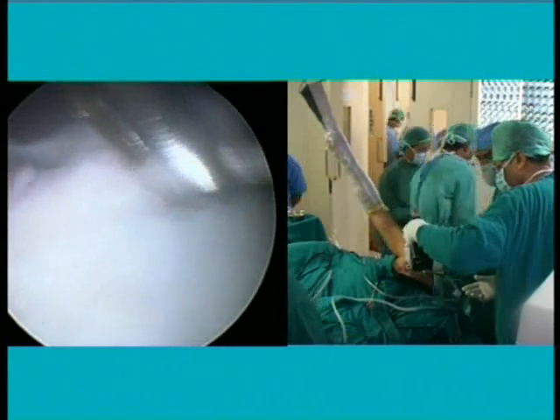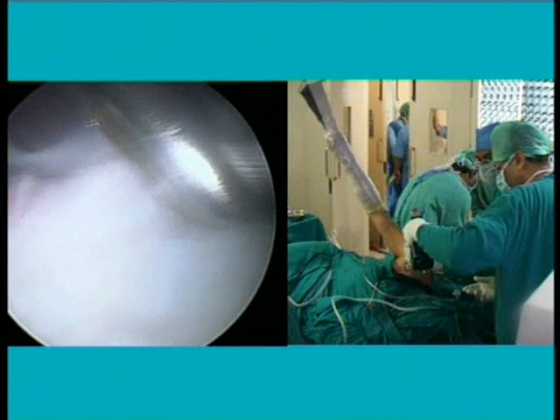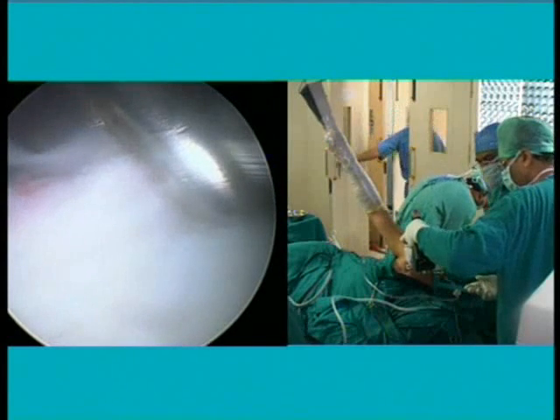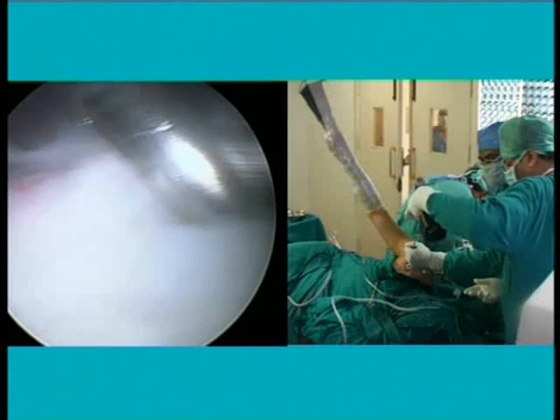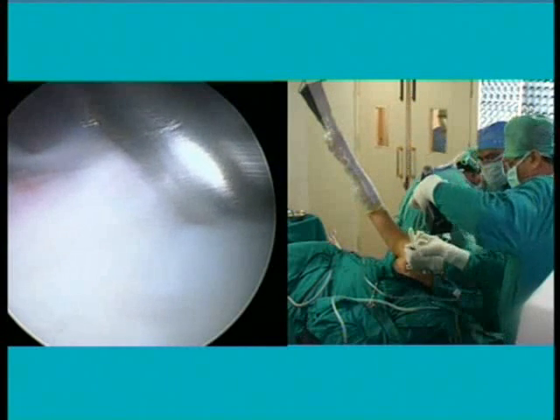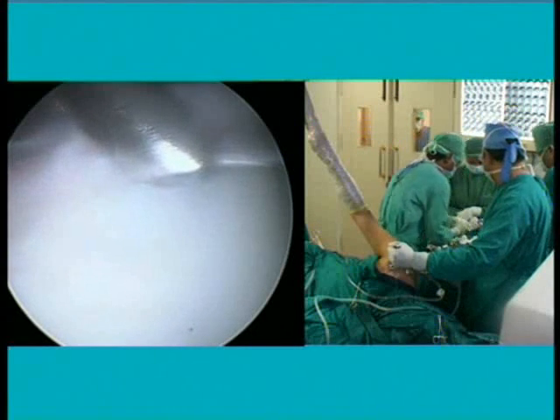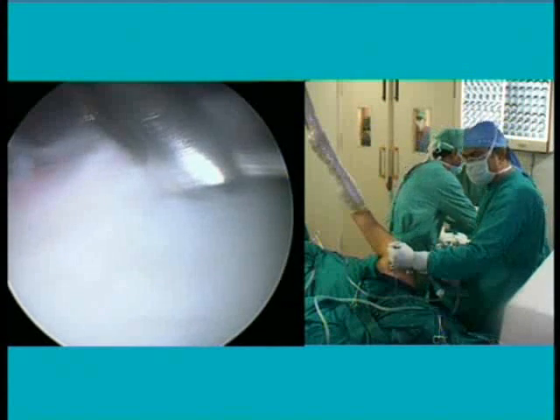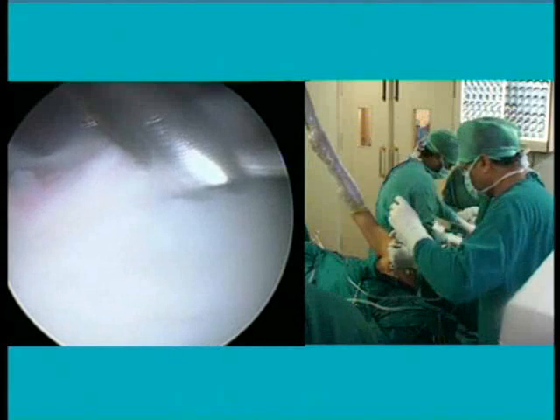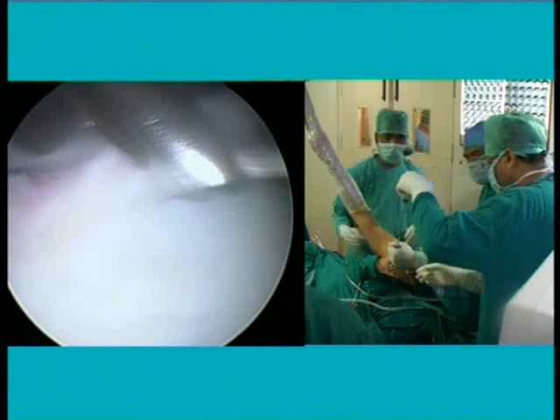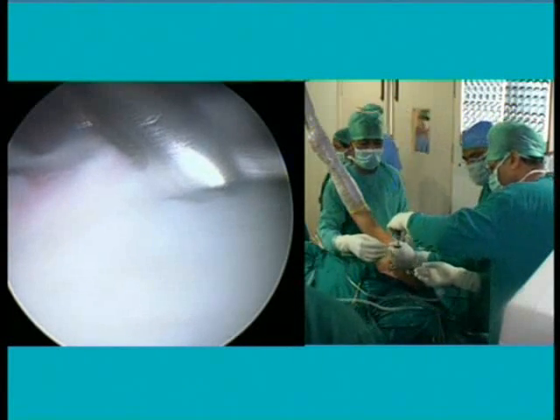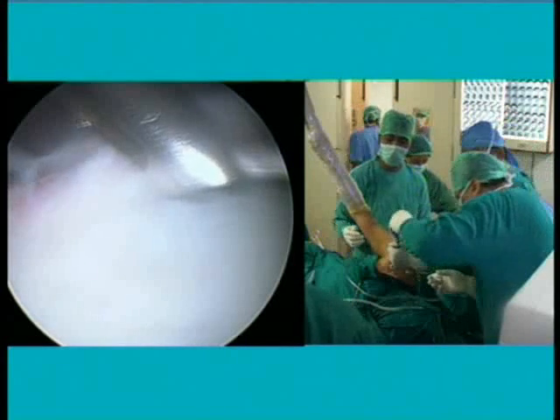So we go back to the AC joint session now, and Dr. Deepak Joshi is going to show us a video presentation on arthroscopic acromioclavicular reconstruction. And as soon as that's over, we will have the panel discussion on the AC joint.